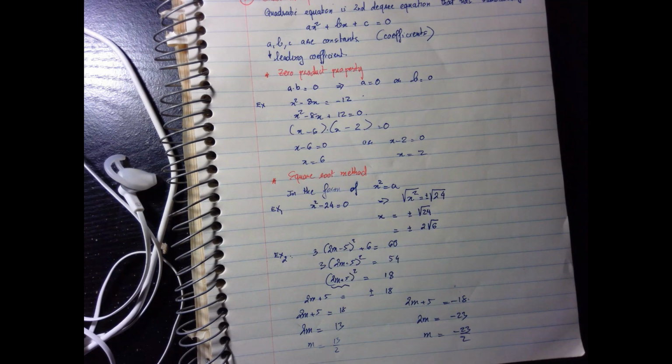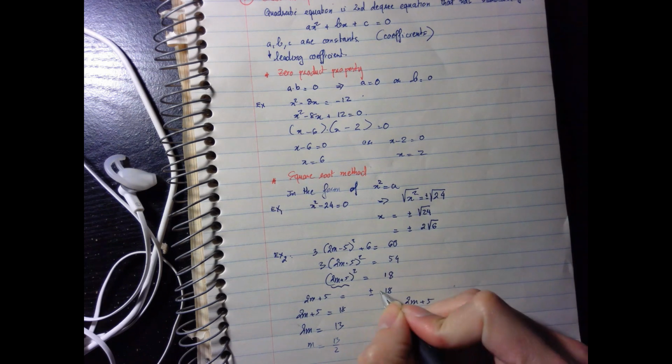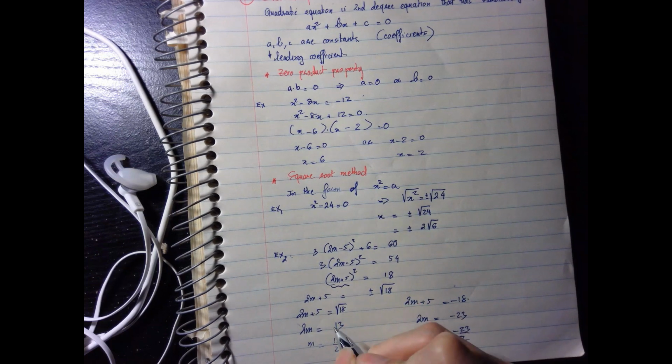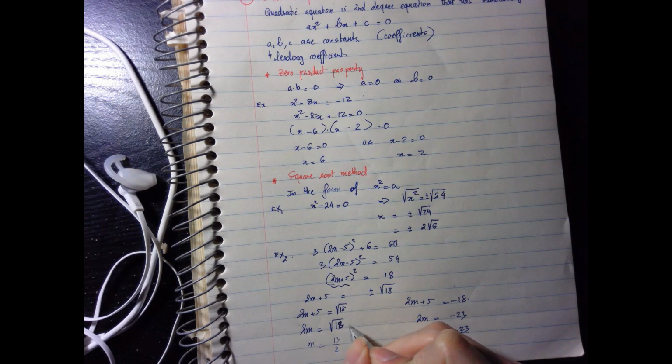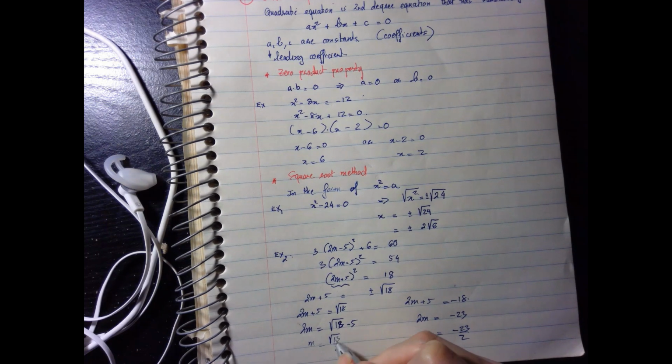Oh, I forgot to take the square root. I'm sorry, do take the square root over here. So square root here, square root here. So it will be the square root of 18, I'm sorry, the square root of 18 minus 5, over 2.